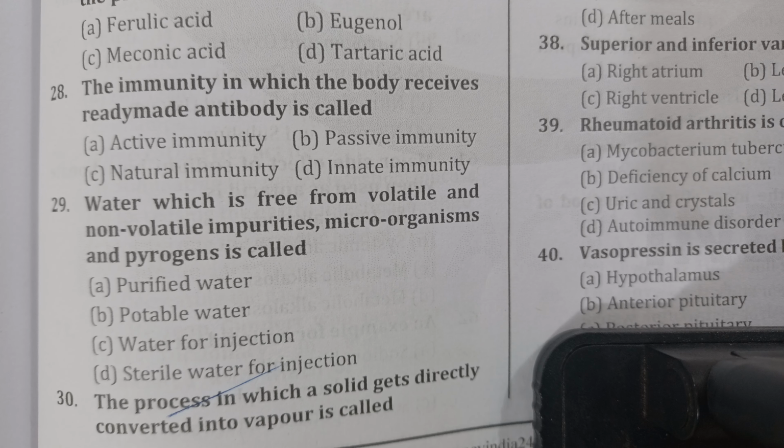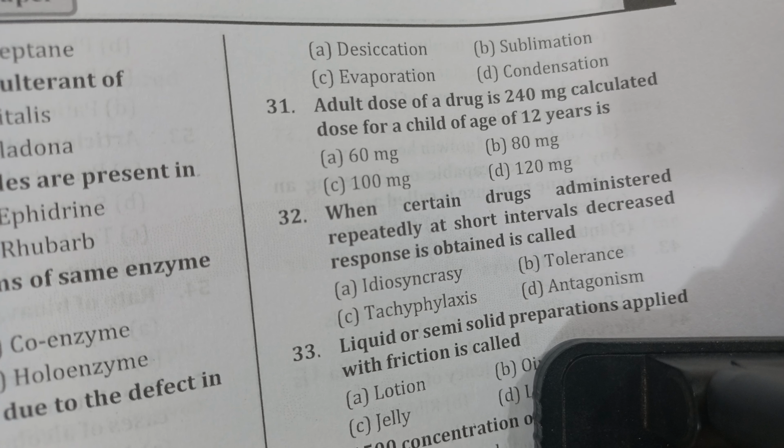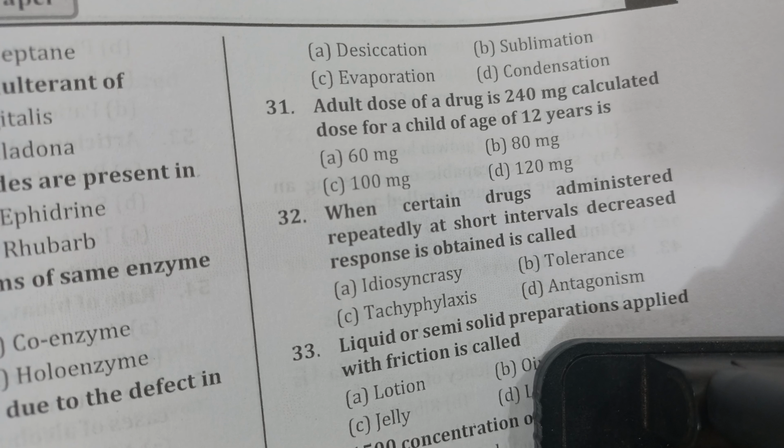30th question. The process in which a solid gets directly converted into vapor is called. So we are learning this from smaller classes. So the correct answer is here sublimation. Option B.